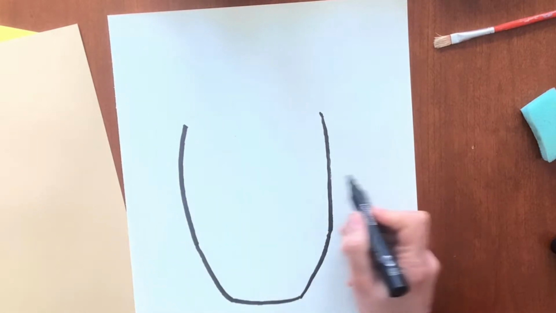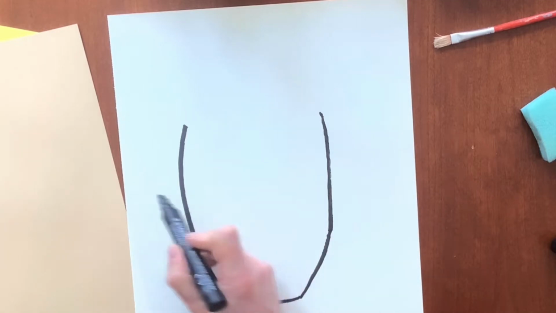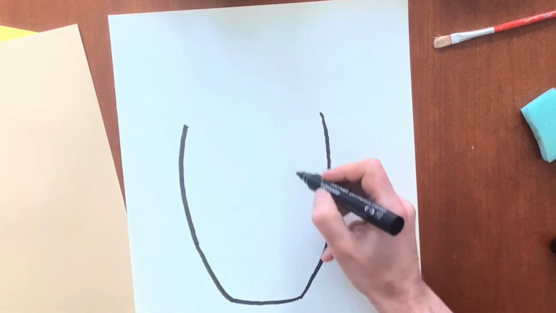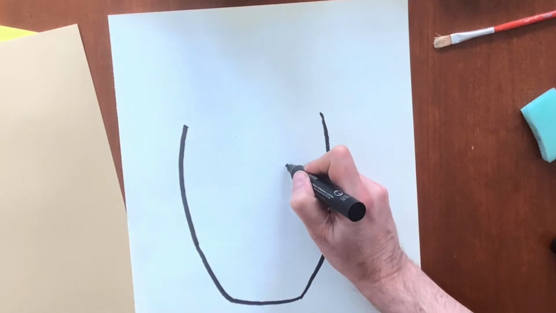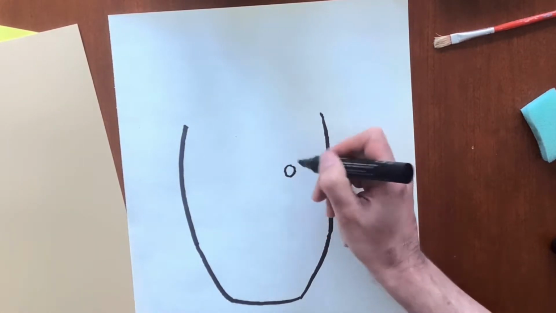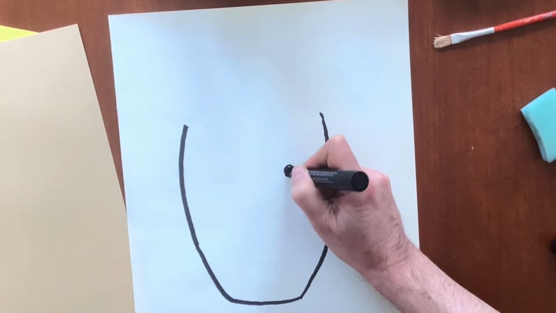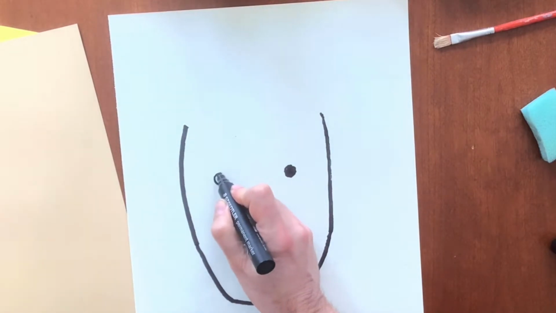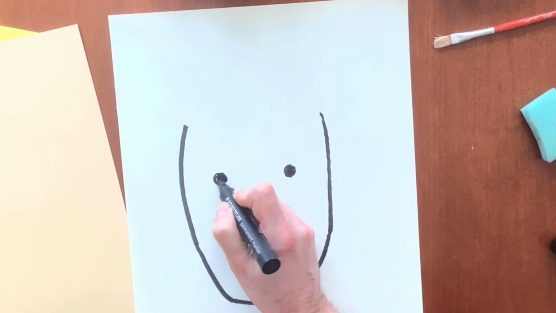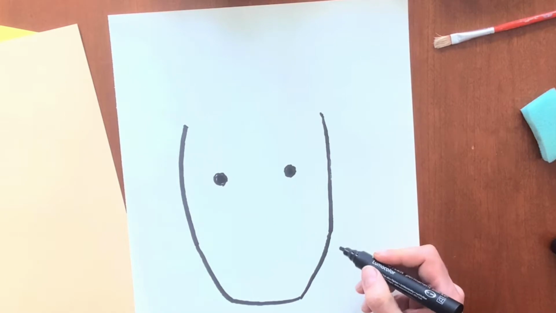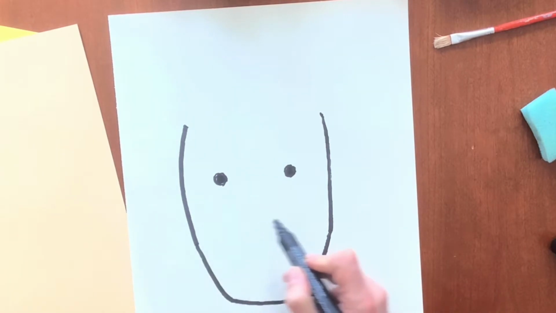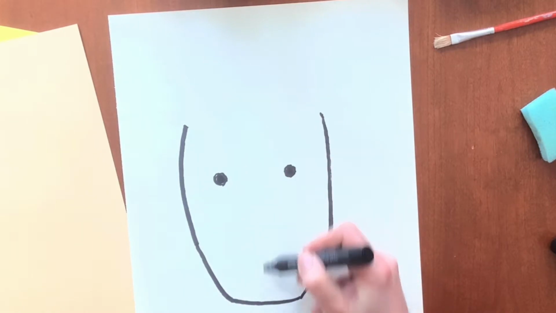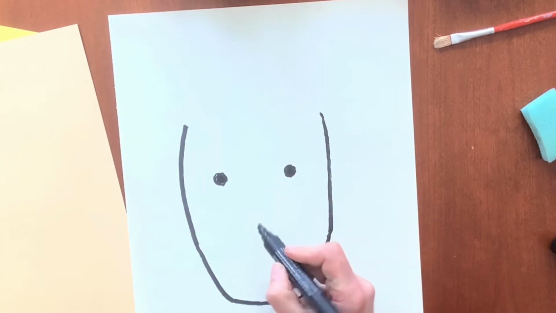And then we are going to put in the eyes, and the eyes come about halfway down the head. And remember that with Julian Opie, you just use dots for the eyes. And then the nostrils come about halfway down the space that is left.